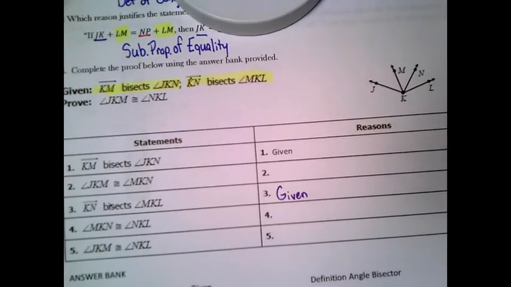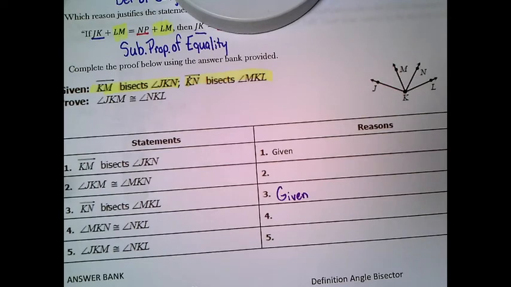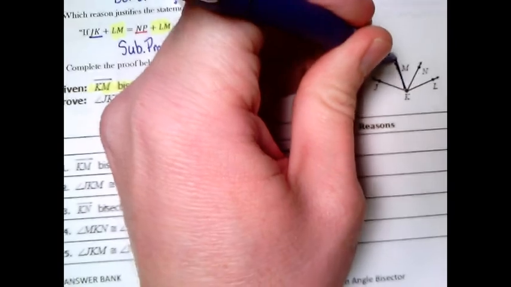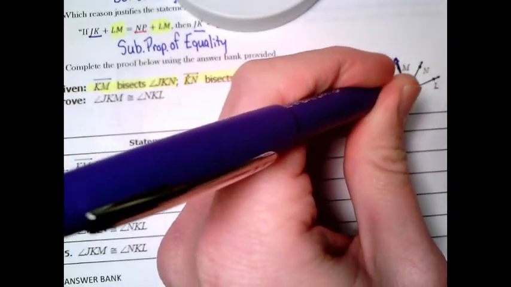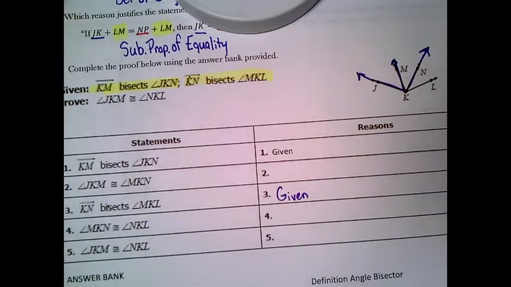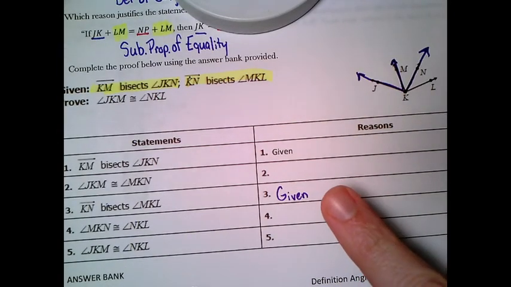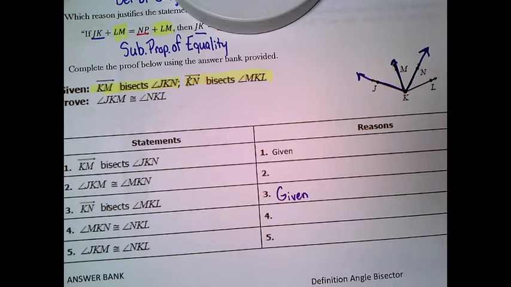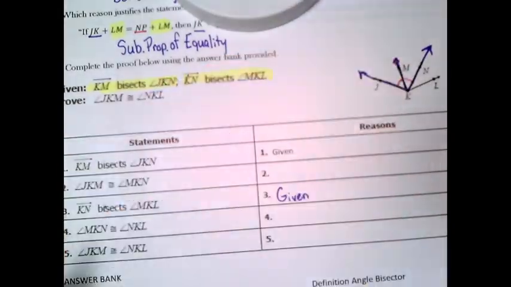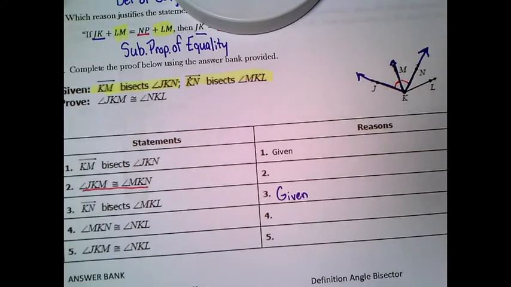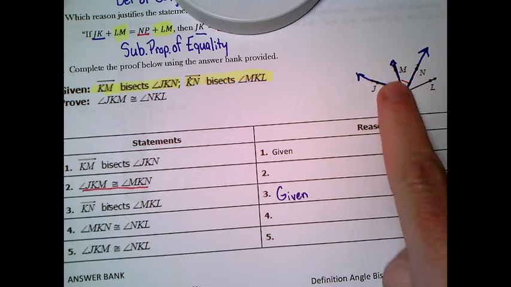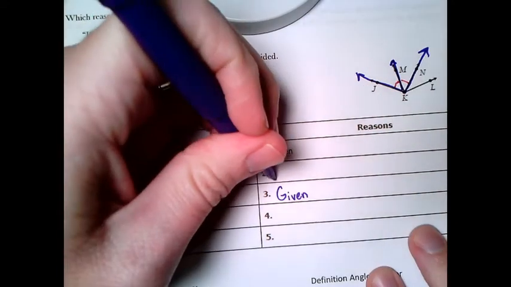Well, to do this proof the fast way, we know that when we see the word bisects, the next one's going to be definition of a bisector. But I'll just show you real quick. It says KM, this line right here, bisects this angle. And when it says that in step 1, step 2 says then I get these 2 equal angles right here. That's what that part says right there. Well, when that happens, that's the definition of a bisector. I've got a big angle. It's been cut in half by that line. That is the definition of a bisector.